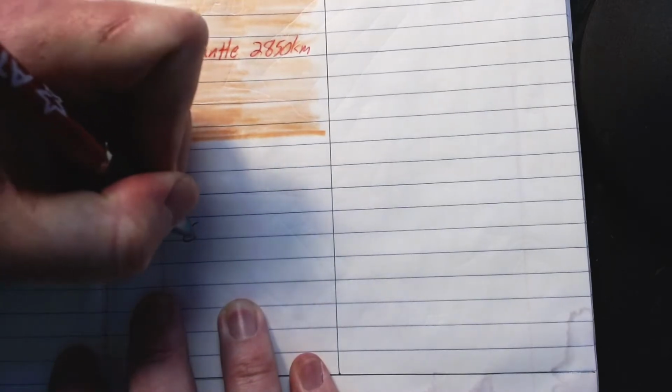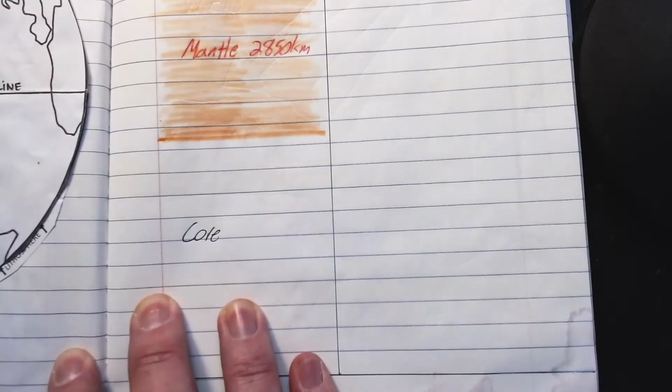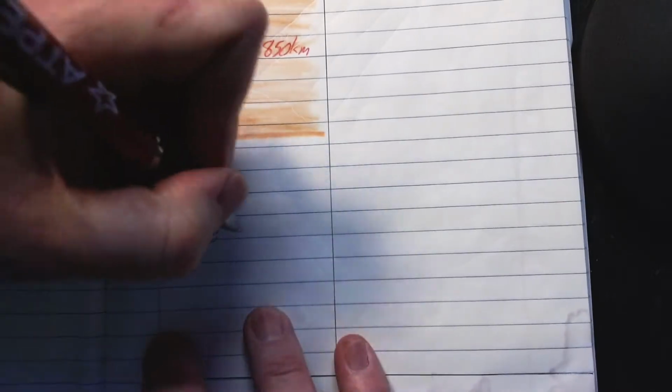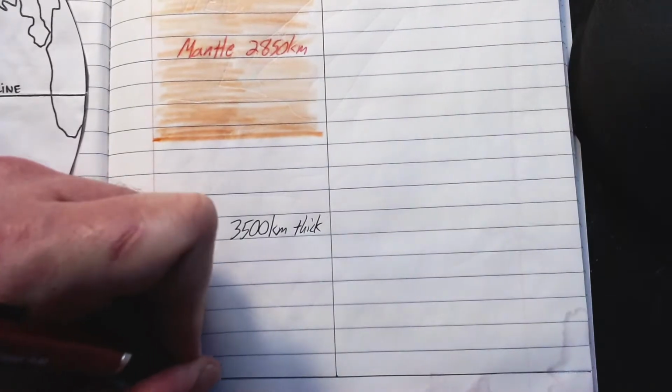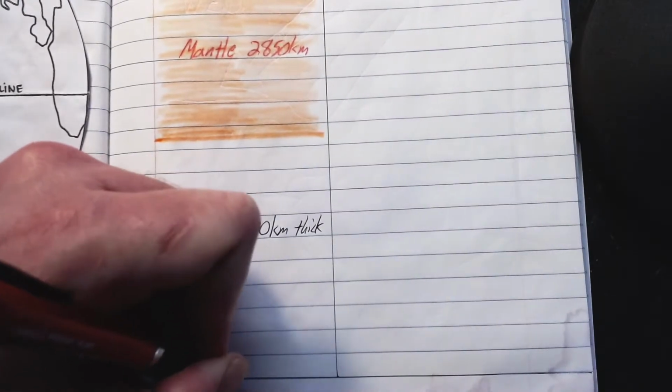The innermost layer is called the core. And the core is 3,500 kilometers thick. To get to the very center of the Earth is 6,400 kilometers.